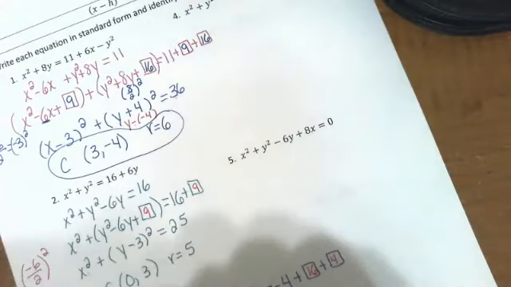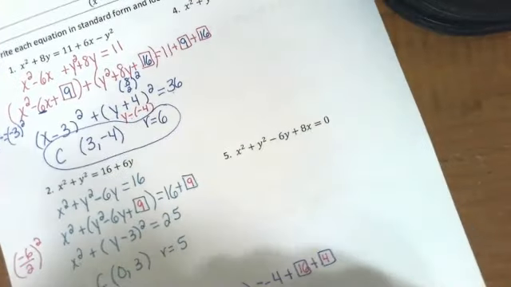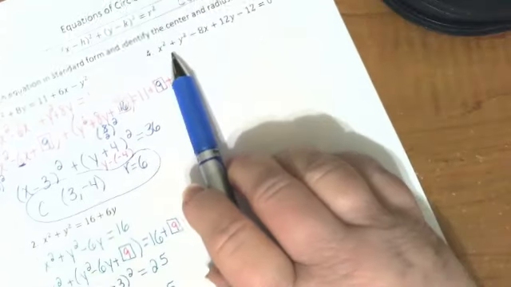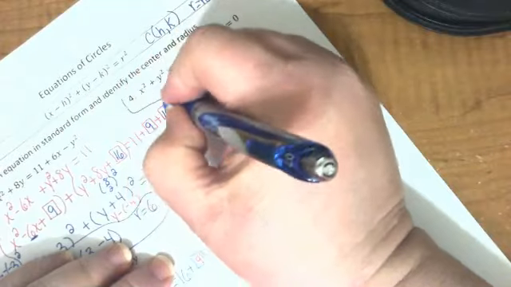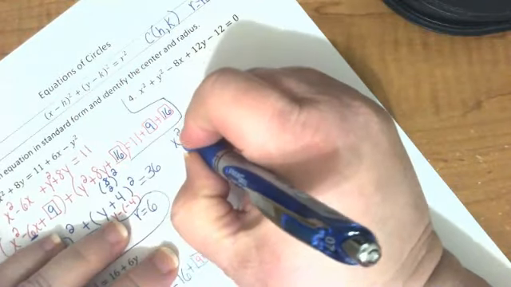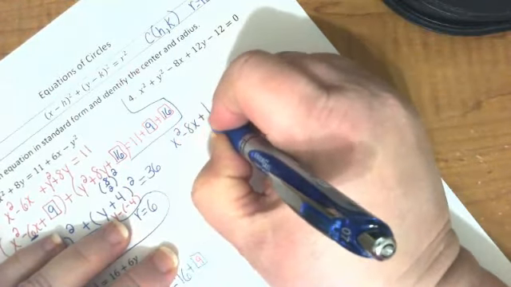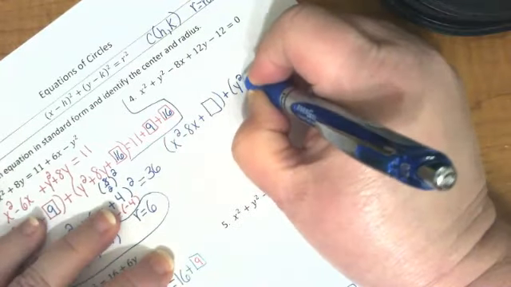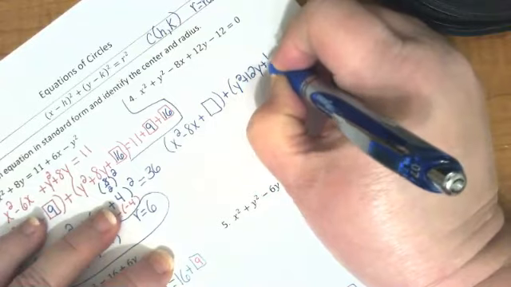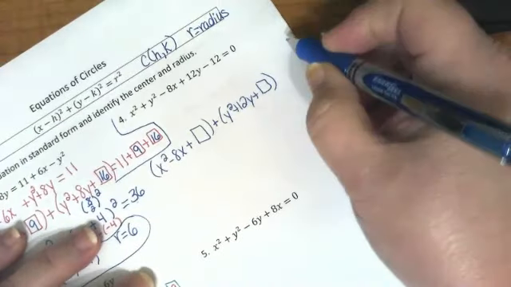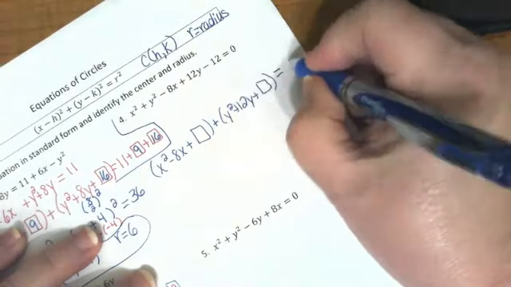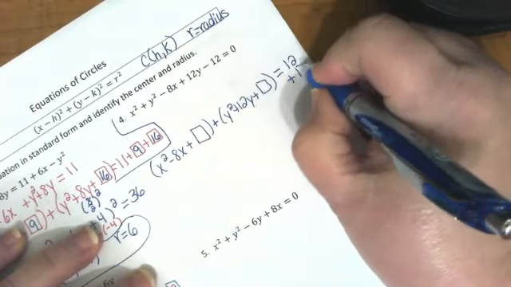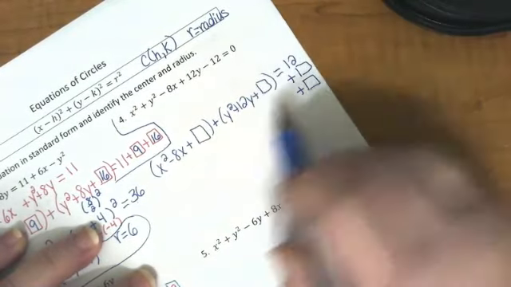All right, 2 more problems to practice. This one is x squared. We'll just need to group our x's and y's together. So I will do that here. X squared minus 8x plus something. And this is y squared plus 12y plus something equals, and I'm going to add my 12 to the other side and put my boxes. For the whatever number I put here, I'm also going to put on that side.